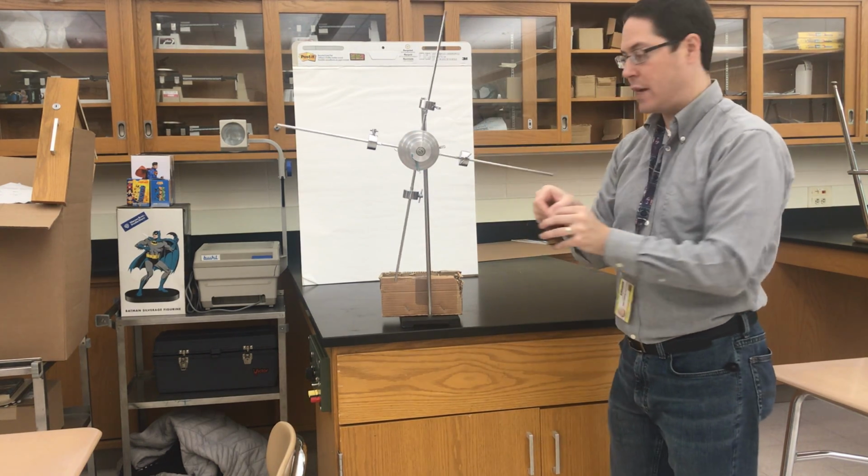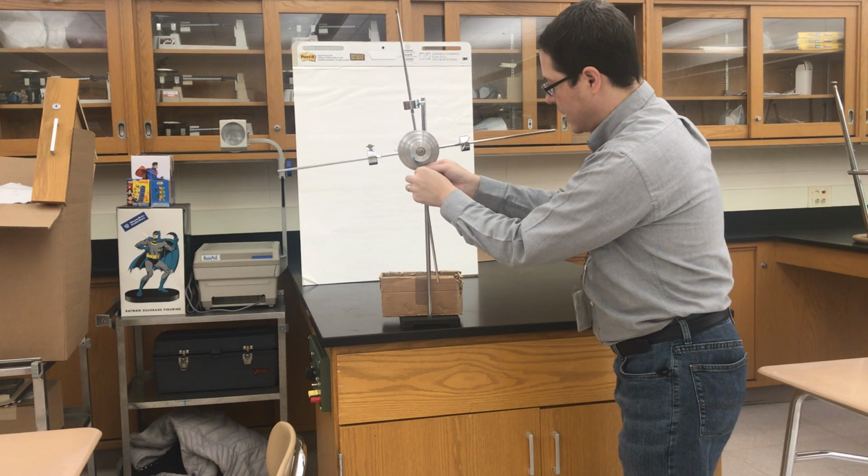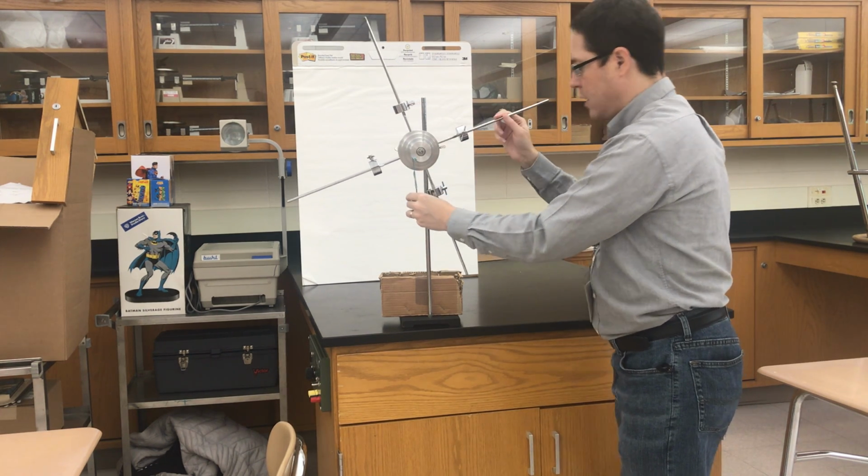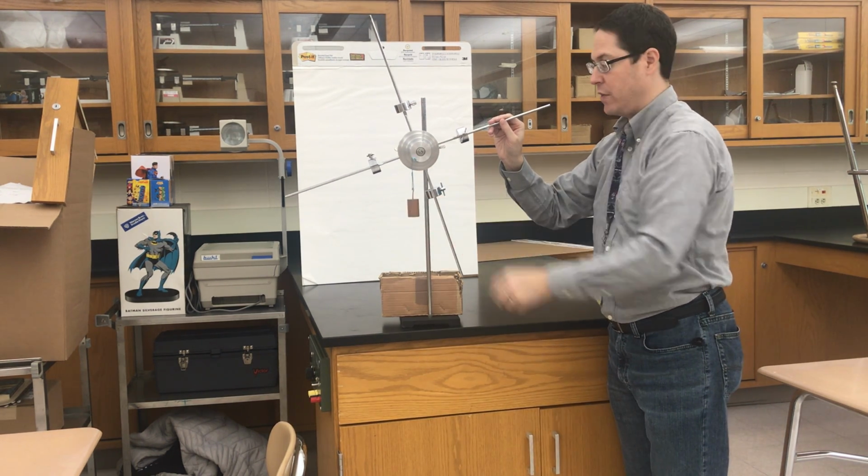Okay, I'm going to put the same mass on the string. We're going to let it descend. Let's look for any changes in the rotational acceleration.